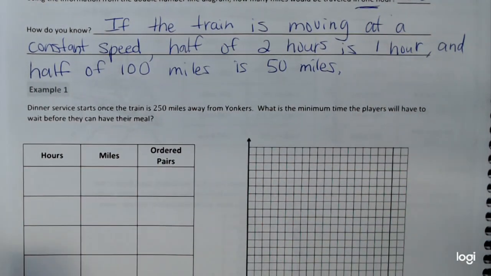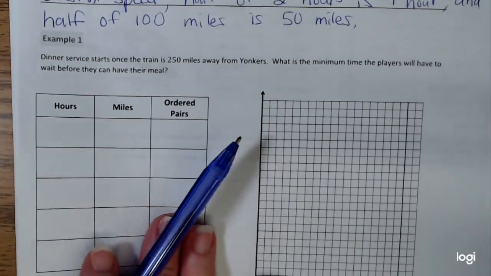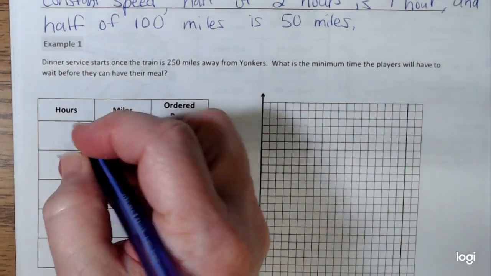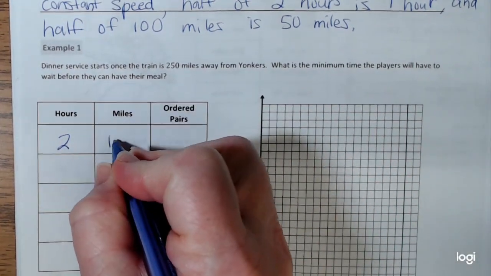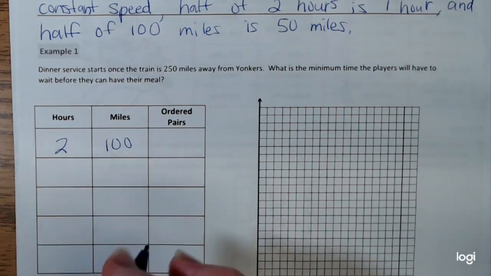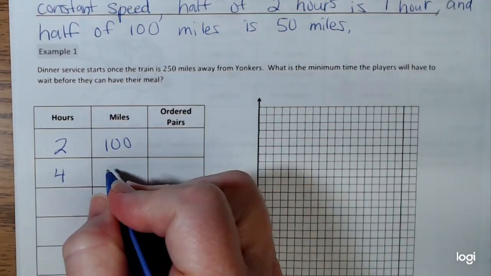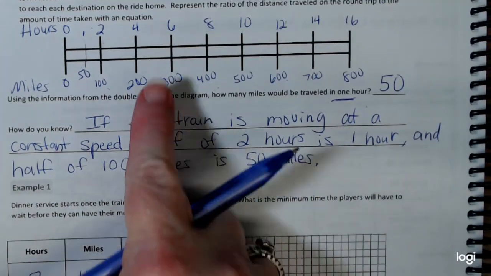All right, so we're going to take the information that we've used up here already before, and we're going to add it to our table here. We already know that in 2 hours, we go 100 miles, and we know that in 4 hours, we go 200 miles. Where are we getting this information? From right up here.